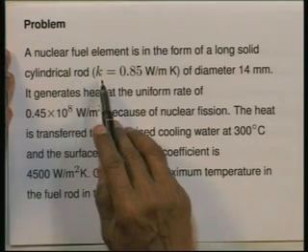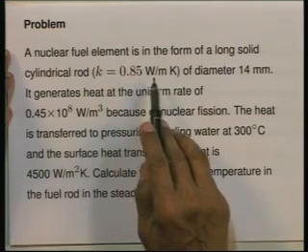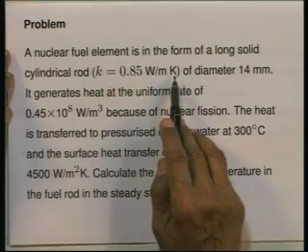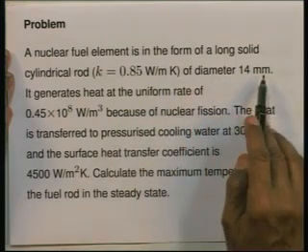parenthesis K thermal conductivity equal to 0.85 watts per meter Kelvin, close the parenthesis, of diameter 14 millimeters.